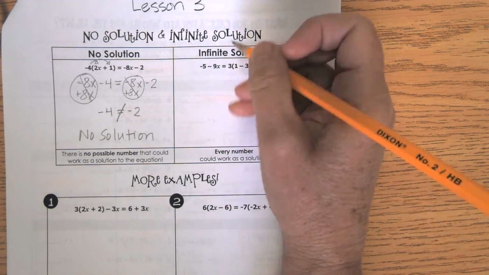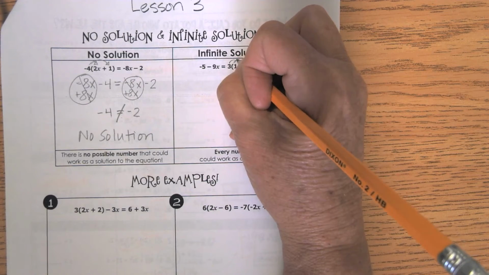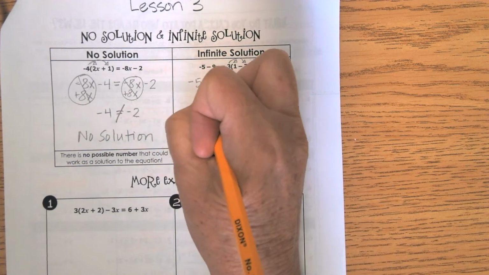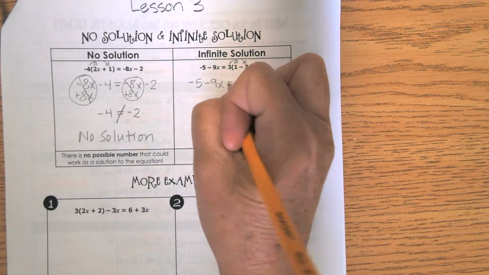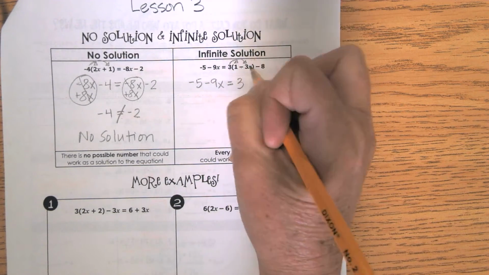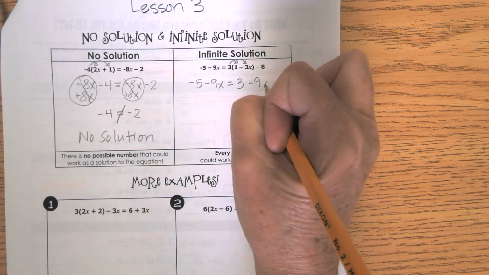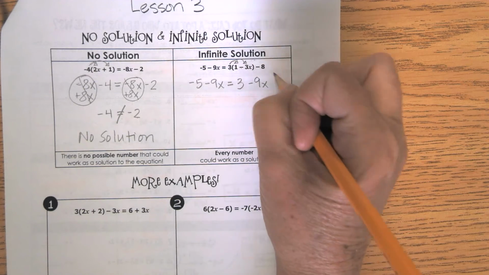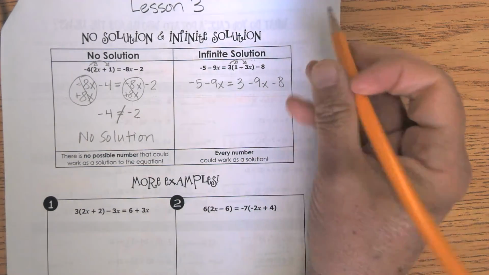Again, I have distributive property to do, so I'm going to distribute this 3. I'm left with negative 5 minus 9x equals 3 times 1 is 3. 3 times negative 3 is negative 9, and I have that x. And then I have a negative 8. Don't forget that negative 8 is hanging on there at the end.